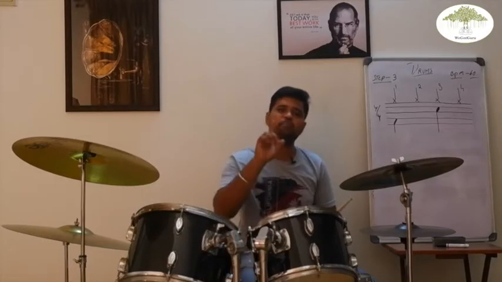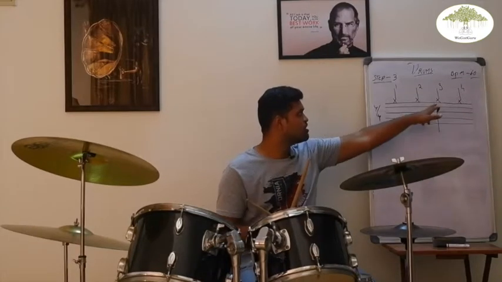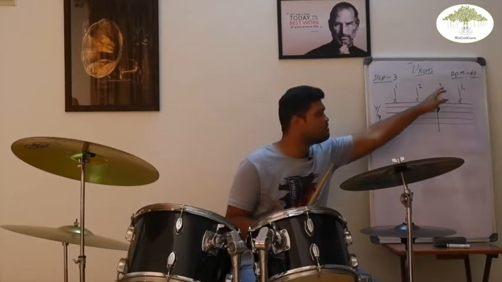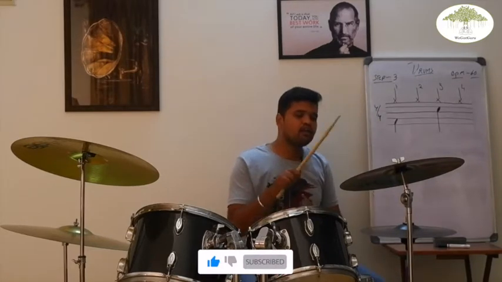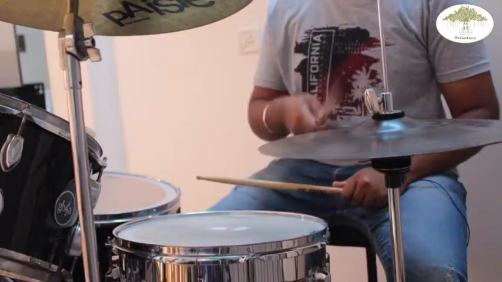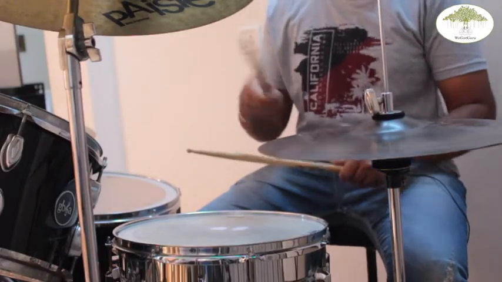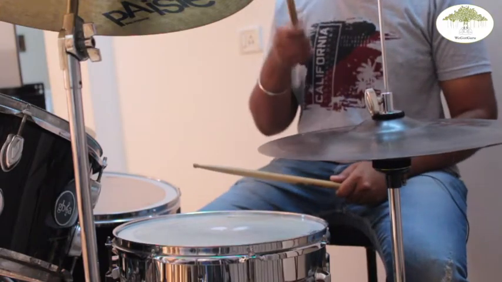If you want to keep this groove very simple, we can keep a single snare only for the third count, not for the third and, only for the third count. 1 and 2 and 3 and 4 and. Now you think it's an elaborate thing.